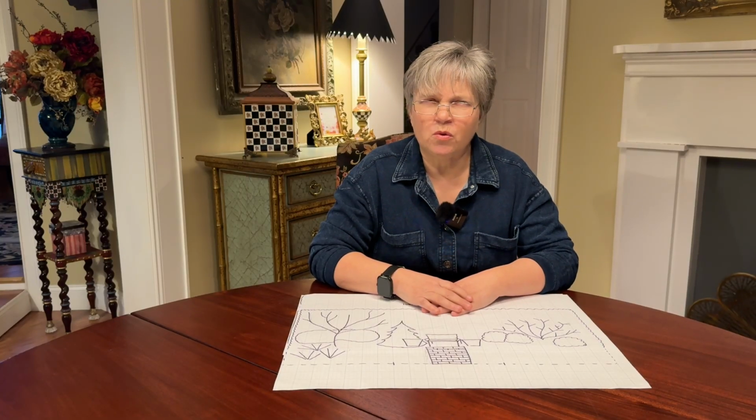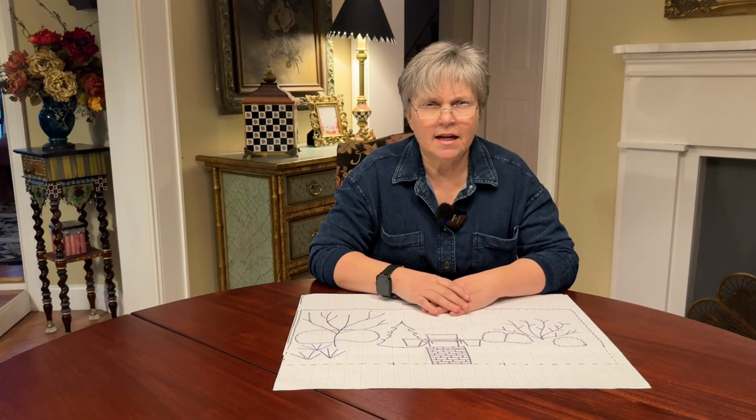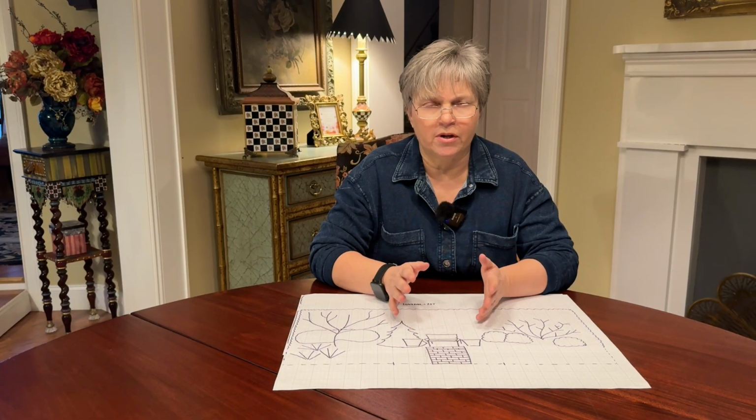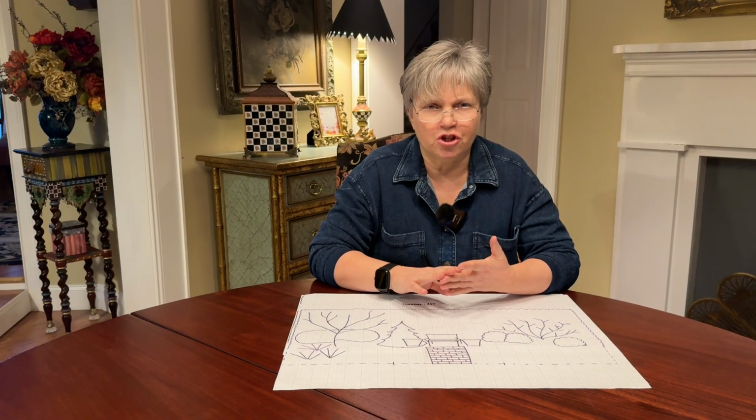Hello everybody, welcome to what I think is part 8 in our little Planning Your Garden series. And today we're going to talk about some of those basic garden principles such as repetition and scale. And we're going to talk about texture.